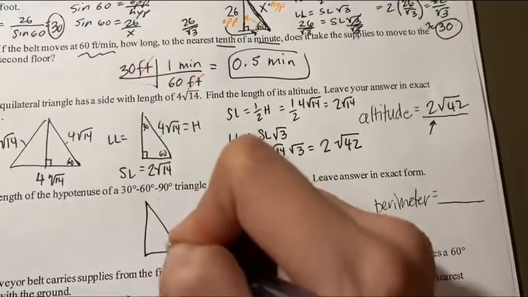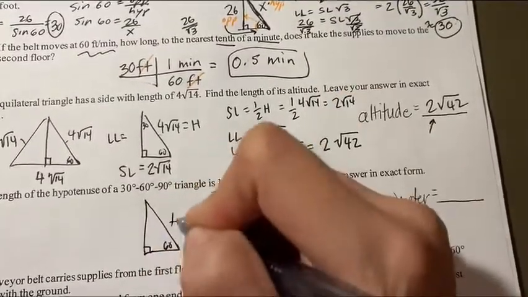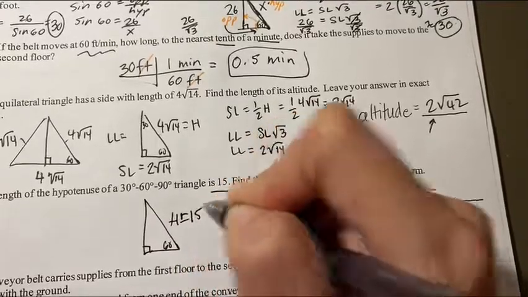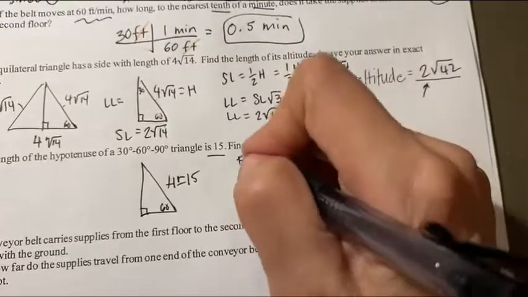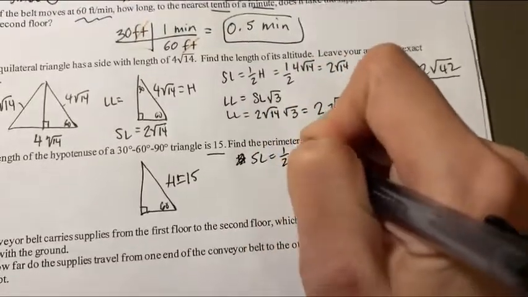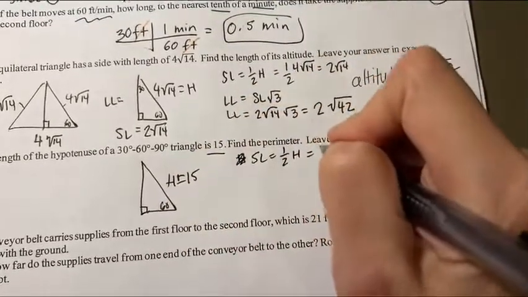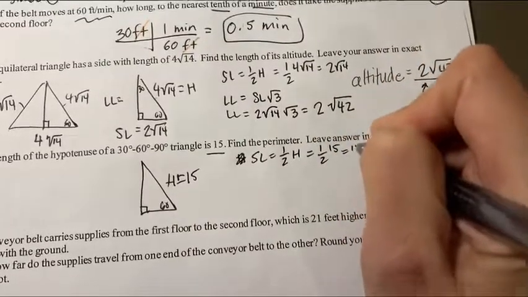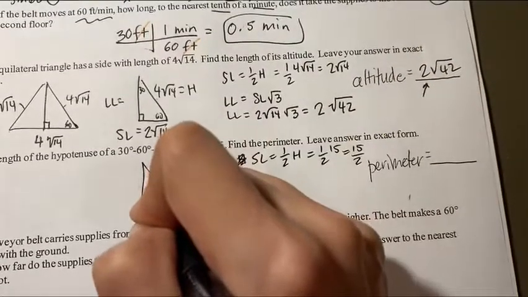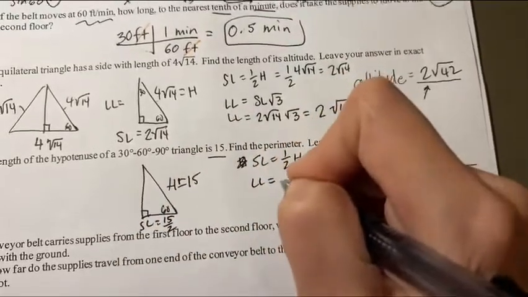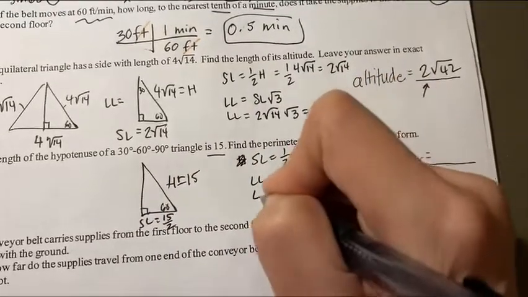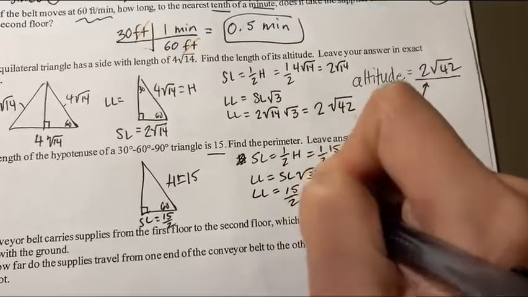All right, let's do another one of these. We have a 30, 60, 90 triangle. The hypotenuse is 15. So the short leg is half the hypotenuse. So half of 15 is just 15 halves. So the short leg is 15 halves. The long leg is the short leg times the square root of 3. So the long leg is 15 halves times the square root of 3.